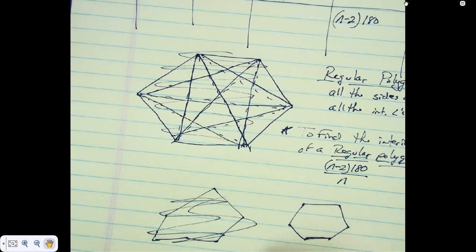We're going to do numbers 3 through 18. Write problems, draw figures, show all steps of work.